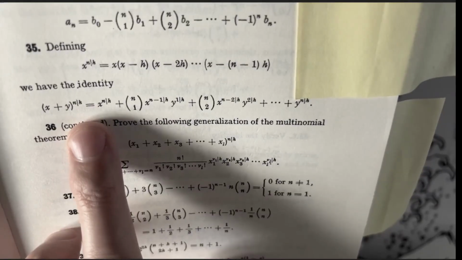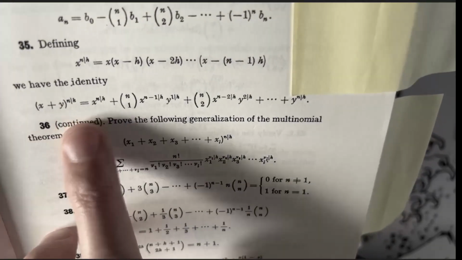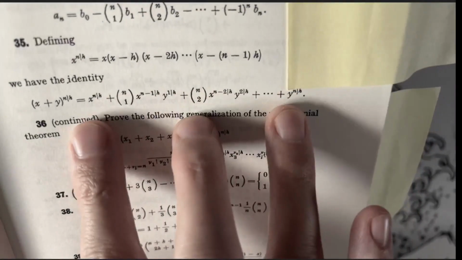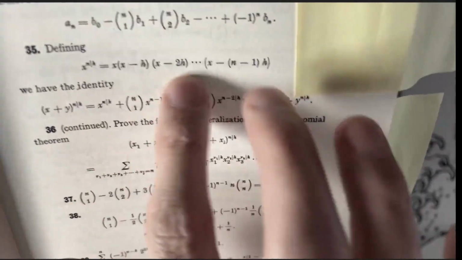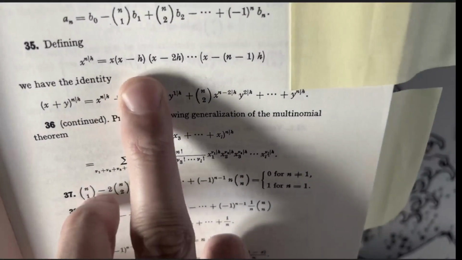Basically the binomial theorem holds even if you had redefined factorials to not be by integers, but by any real number h. So that's impressive.